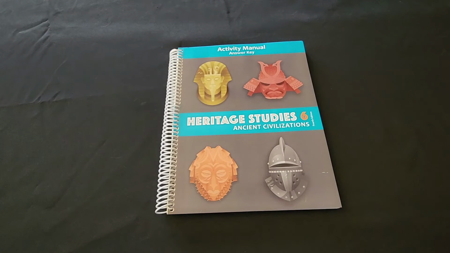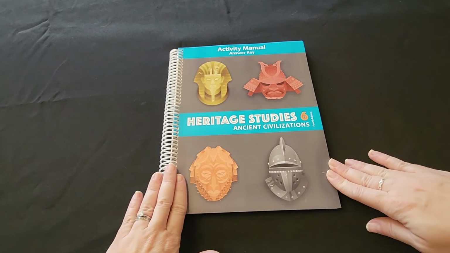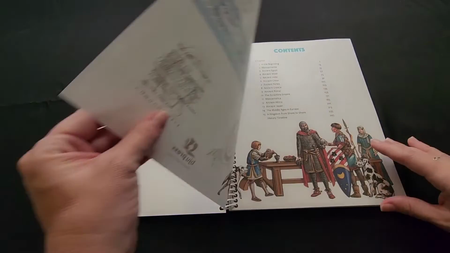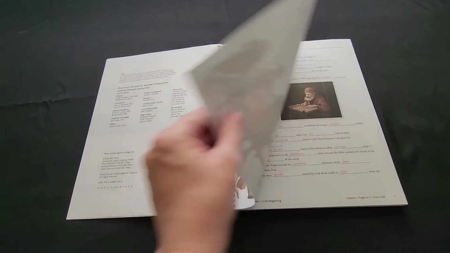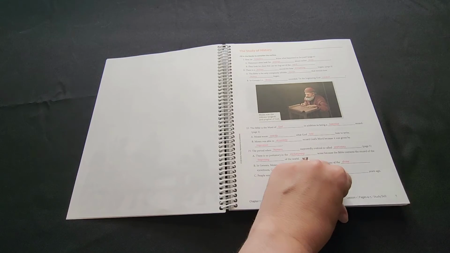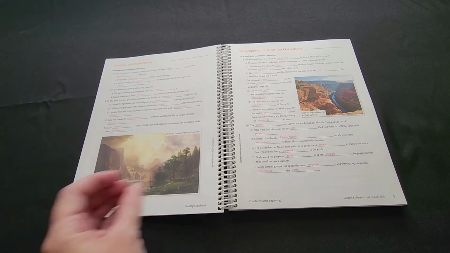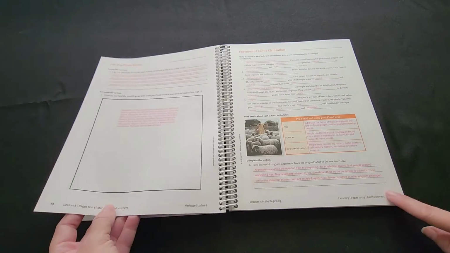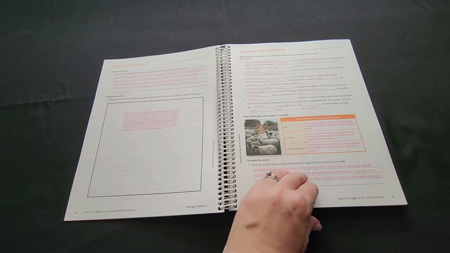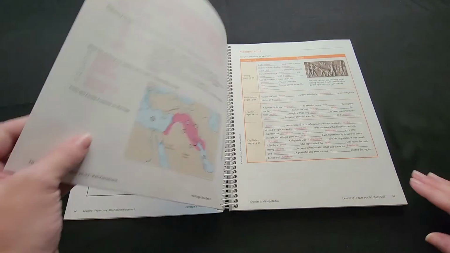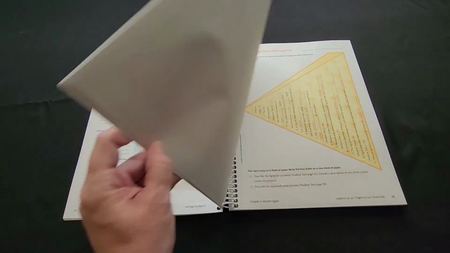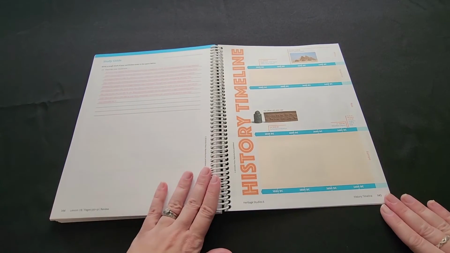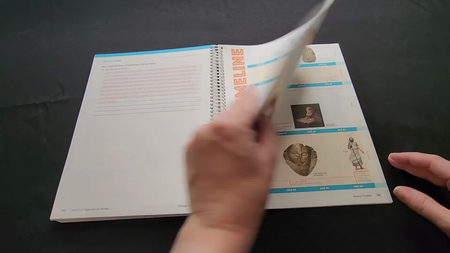The answers to the work text pages are found in the activity manual answer key. The table of contents will match that of the activity manual, and then you'll see that the pages are the same. The page numbers also match the page numbers in the activity manual. You'll just see that the answers are included for you, and a copy of the timeline is included at the back of the answer key as well.